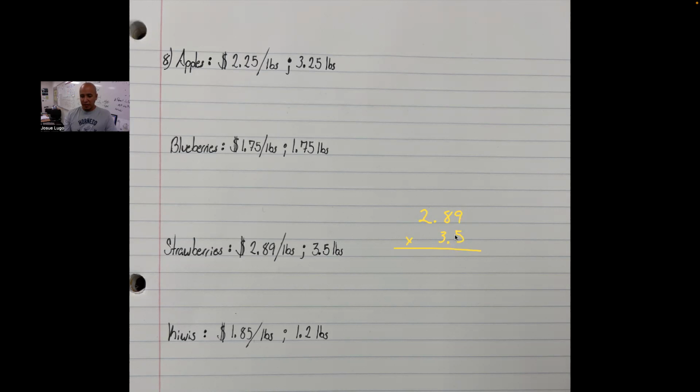Notice that the 5 and the 9 are lined up all the way to the right. The 3 and 8 are lined up, and the 2 is hanging out here by itself. Let's go ahead and multiply. And again, the number with the most digits is on top to make it easier for us. So 5 times 9 is 45. 5 times 8 is 40, plus 4 is 44. 5 times 2 is 10, plus 4 is 14. All right, so I am done with this row.